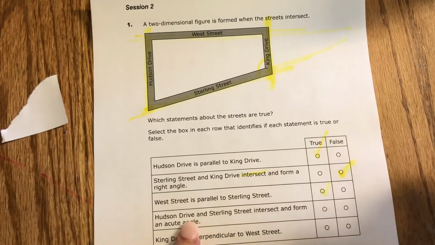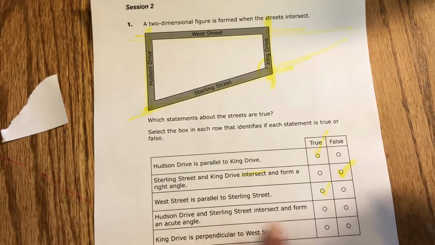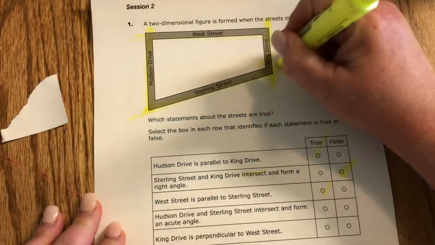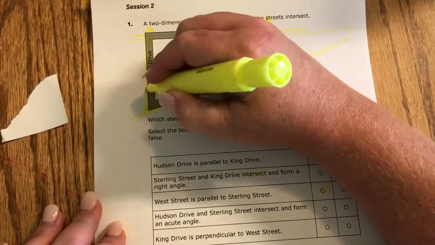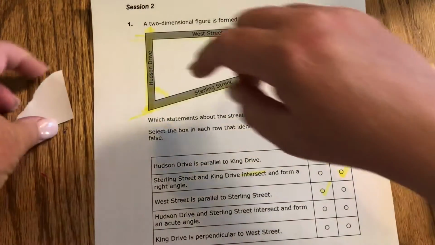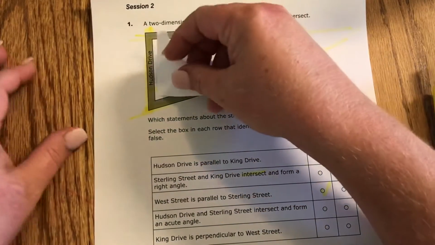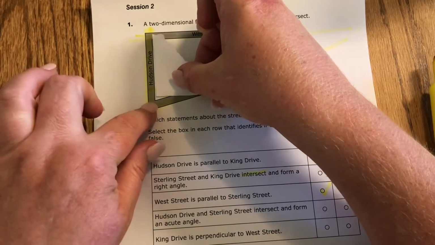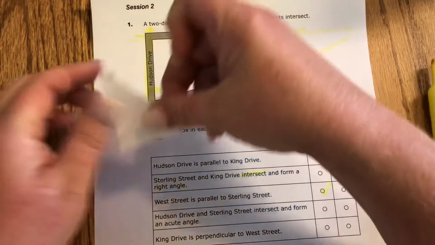And now Hudson Drive and Sterling Street intersect and form an acute angle. Okay, here's Hudson Drive, Sterling Street. They do intersect. Let's make sure if this is an acute angle. I'll bring my piece of paper back. Okay, perfect. It is an acute angle because that angle is too small for my right angle.